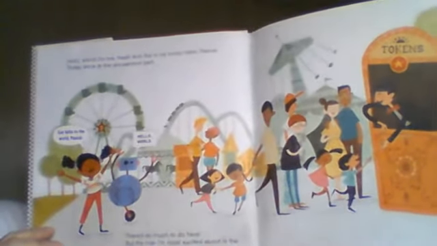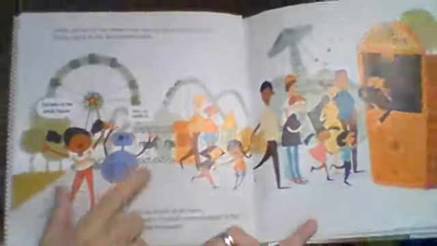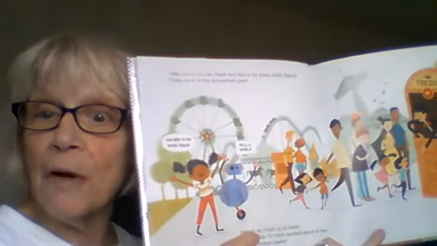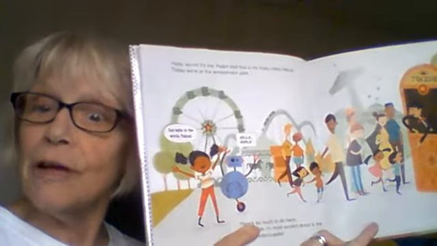Hello world, it's me, Pearl, and this is my trusty robot, Pascal. Today we're at the amusement park. Say hello to the world, Pascal. Hello, world. Fun fact, Pascal was the first programming language written by a man. Who created it? Pascal.